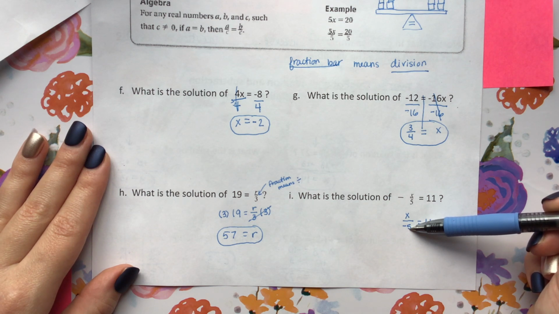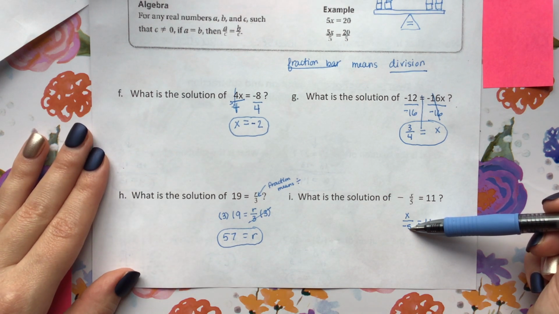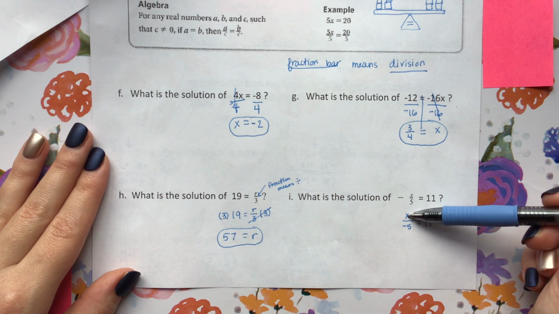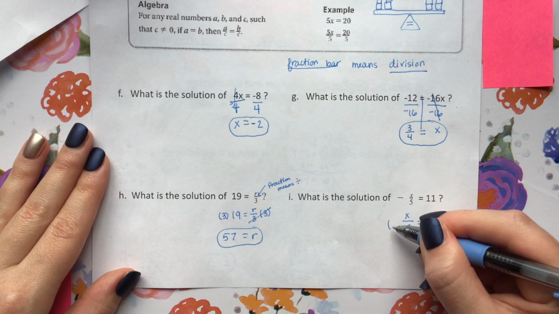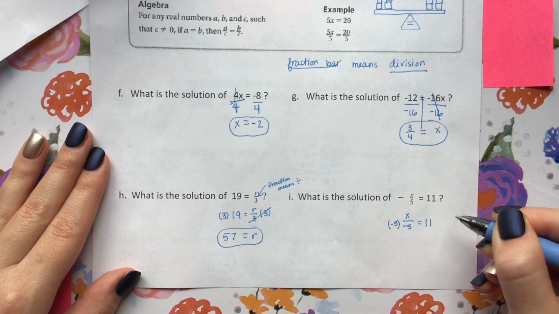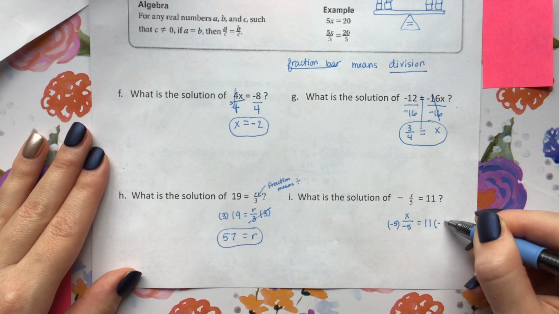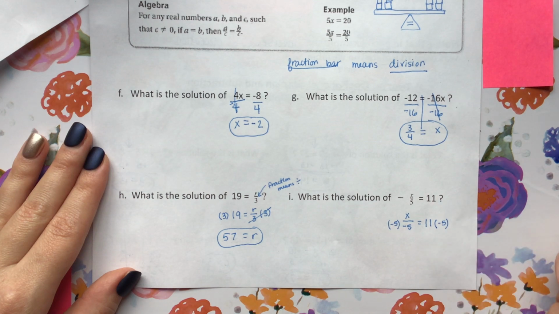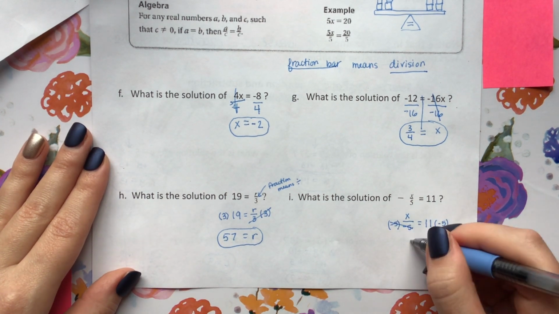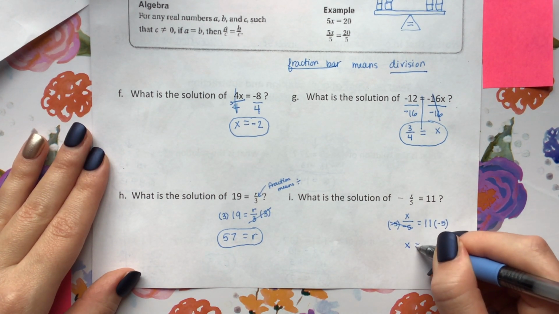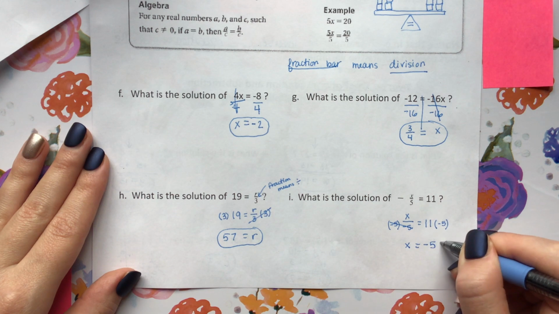Remember, the opposite of division is multiplication, and I'm trying to get this x all alone. So I need to multiply by -5 on the left side and -5 on the right side. These are going to cancel at this point, and we have x is equal to -55.